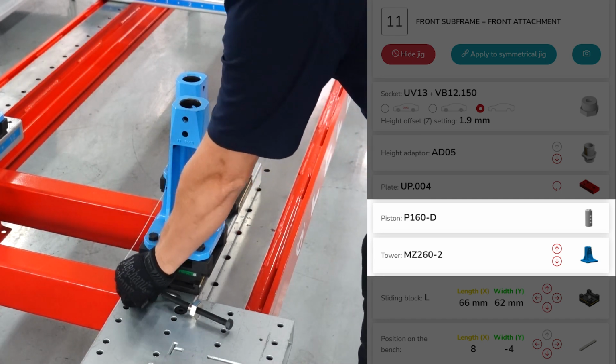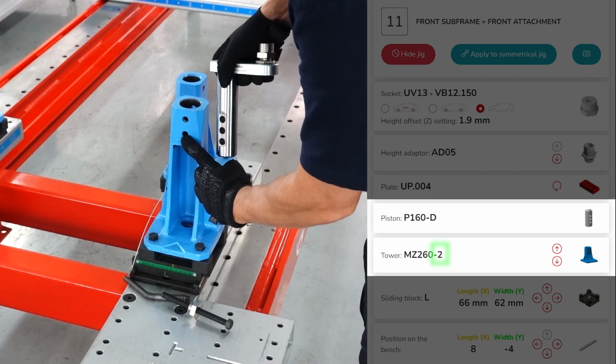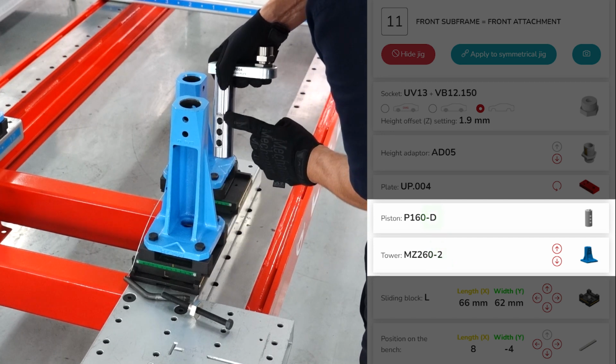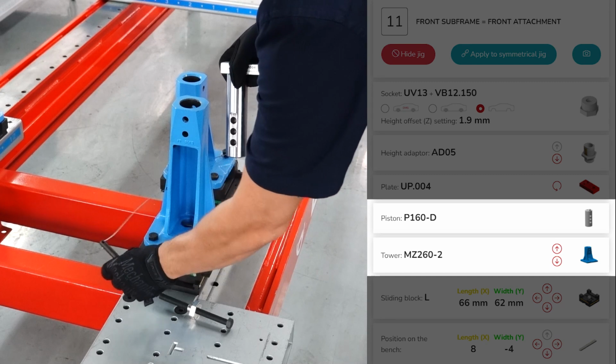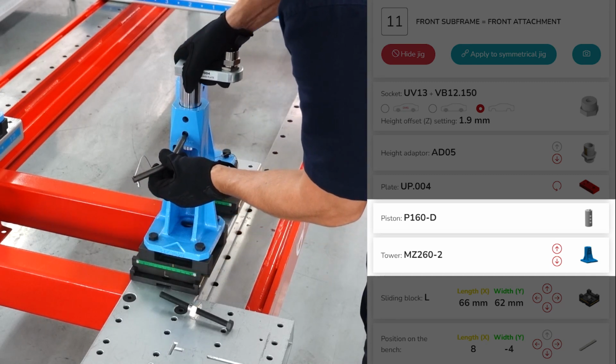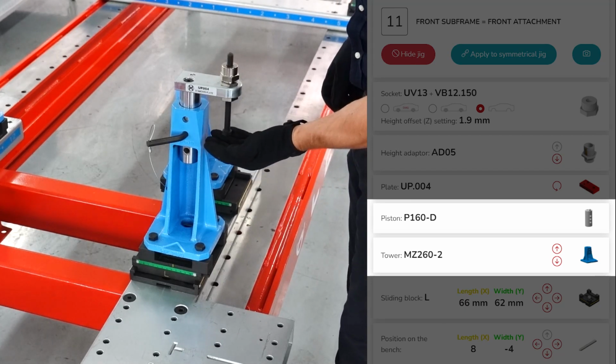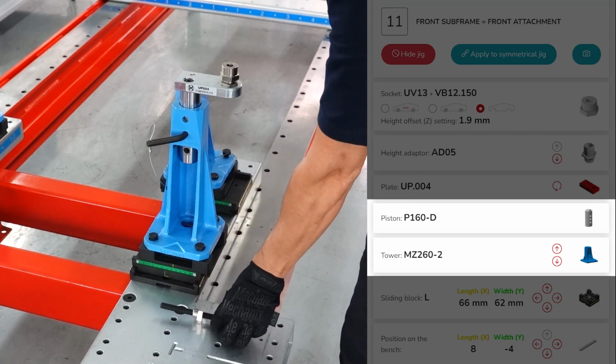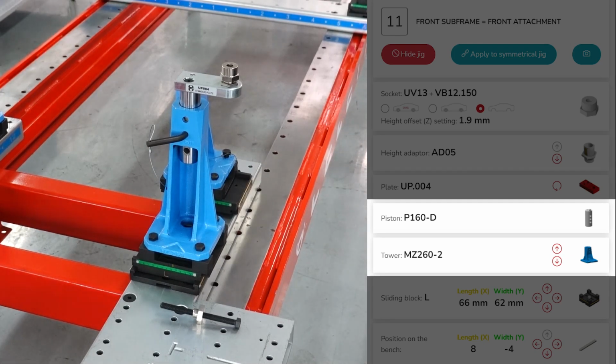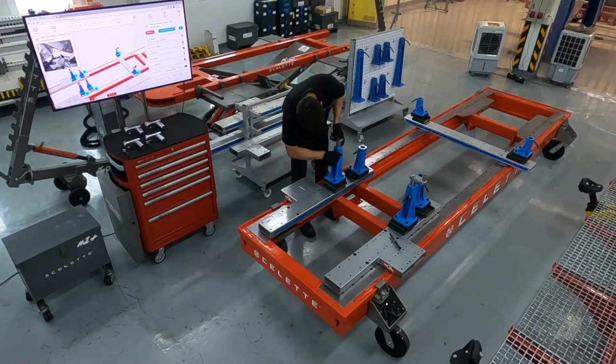For this jig, we'll select the pin in the second hole from the top in the tower, as indicated by this -2 after the tower name, and in the hole D in the piston, as indicated by the -D after the piston name. We can now repeat the same process for all of the pistons.